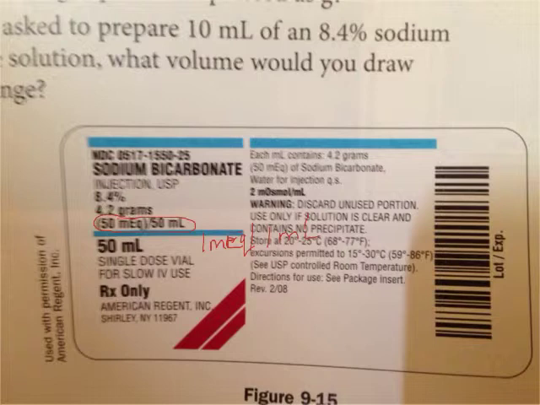The total volume of the vial is going to be 50 milliliters. And how many milliequivalents does this volume contain? Well, we already decided that there's 1 milliequivalent per 1 milliliter. So if there's 50 milliliters in here, we know that we have 50 milliequivalents, which it tells us right here. So the total number of milliequivalents in this vial is 50.